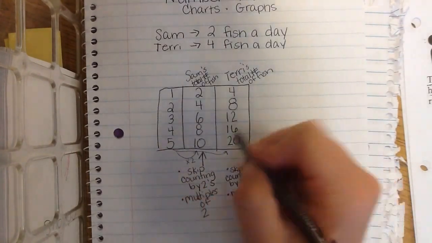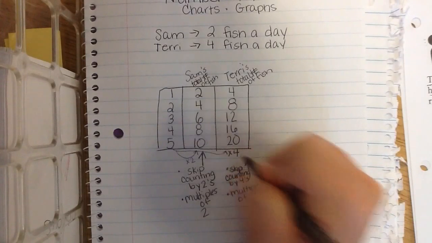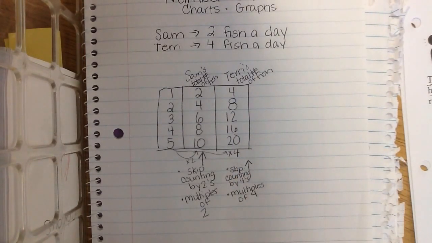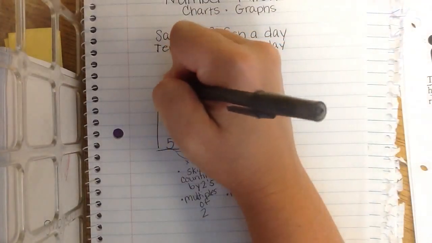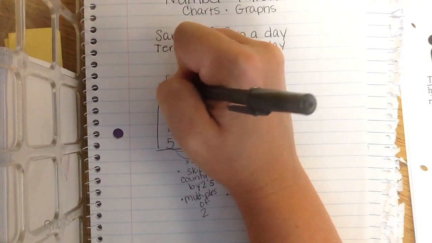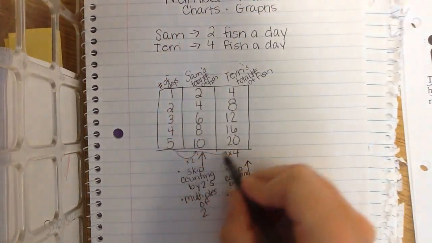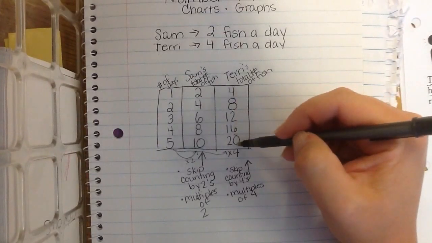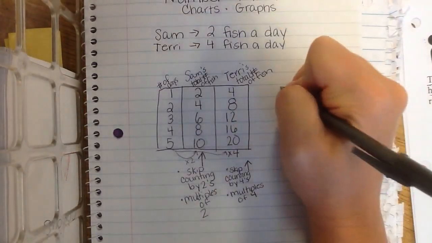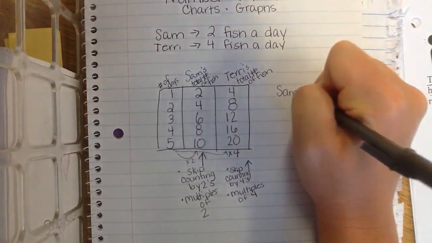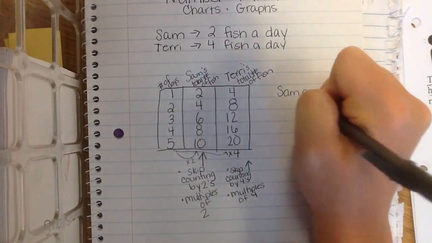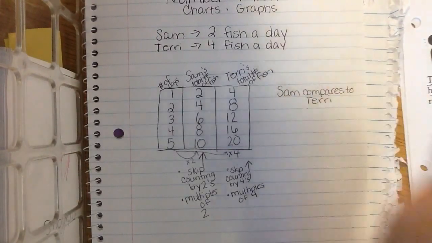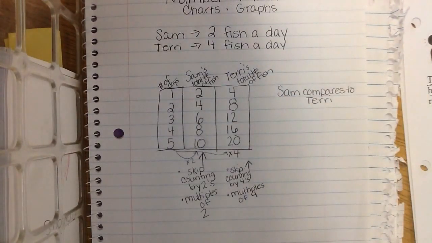Five times 4. So let's look at the patterns. I found out my rule of what I have to do to the number of days. Then I also looked at what my patterns are this way. Well, let's look at how Sam compares to Terry.